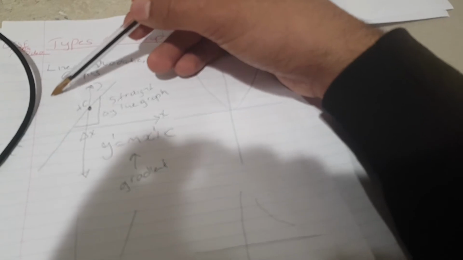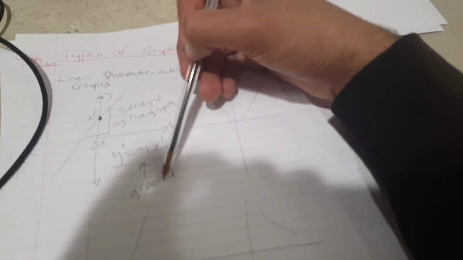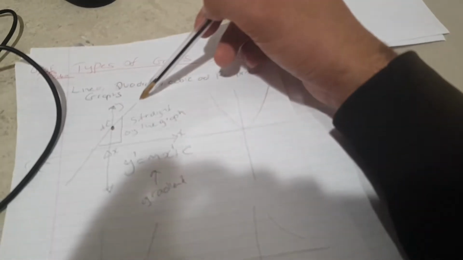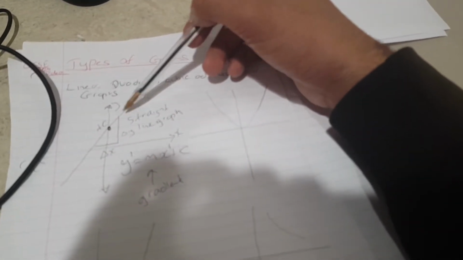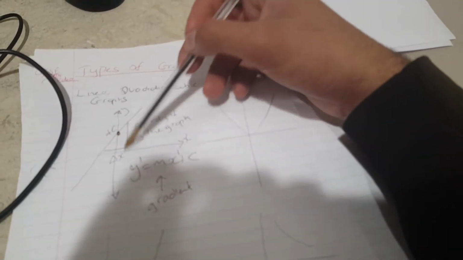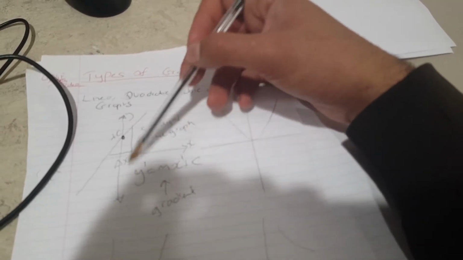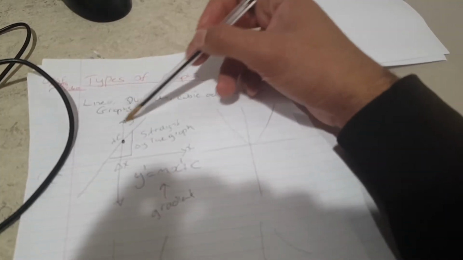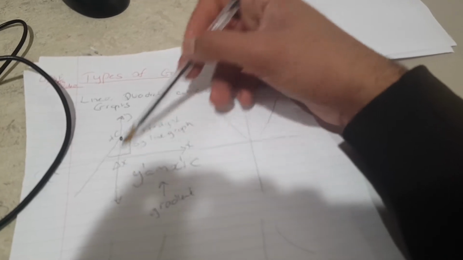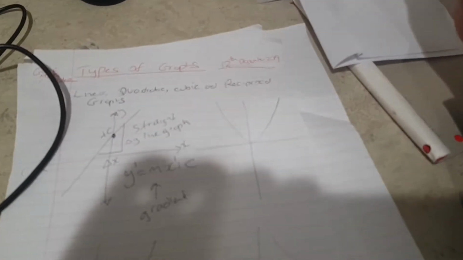If I had a line coming down this way, then it would have what we call a negative gradient. This has got a positive gradient because it's going in this direction. And c can take any value between negative infinity and positive infinity if you're interested. So that's where it crosses on the y-axis.